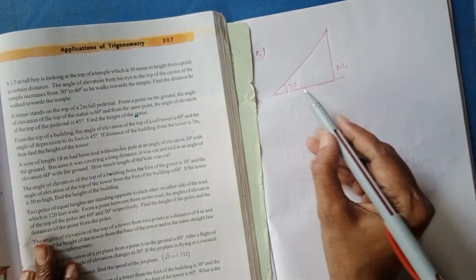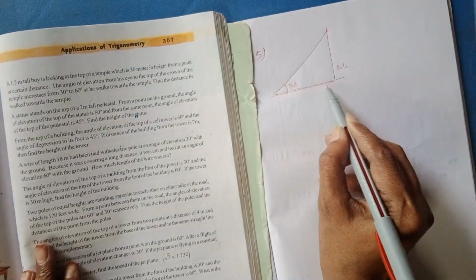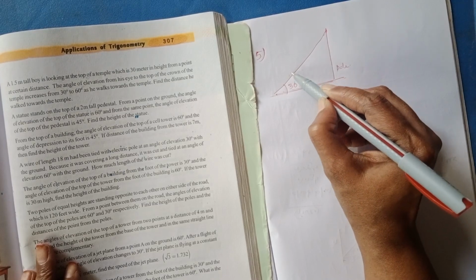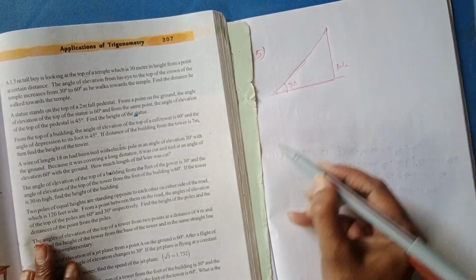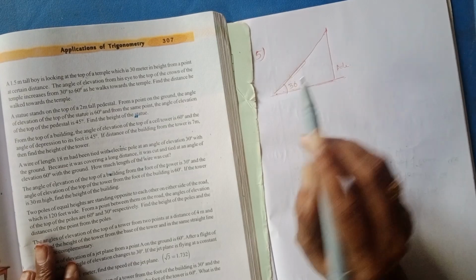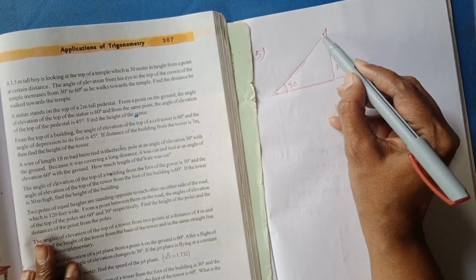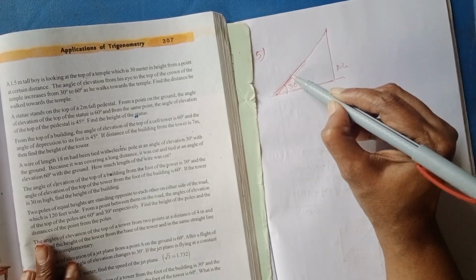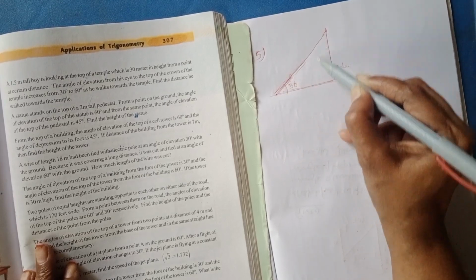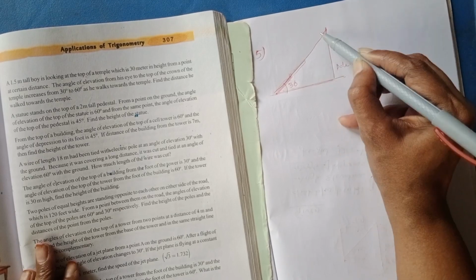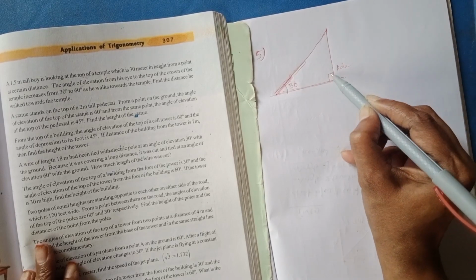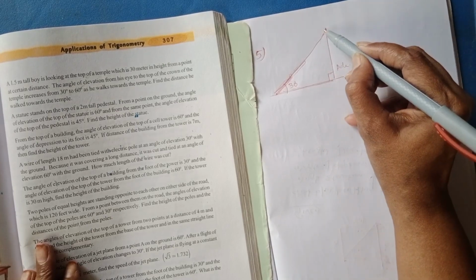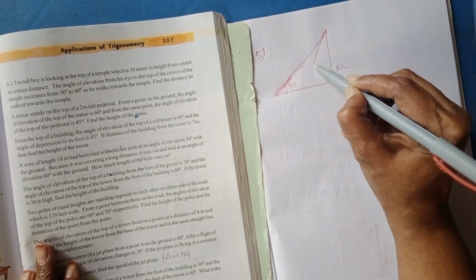But its length is more. That's why this wire has been cut. Some part of the wire, either here or here, has been cut. Suppose the wire is removed up to here, and this point is tied to the ground. Then the length is decreased, which means it will come closer to the top of the electric pole. That's why it is coming like this.